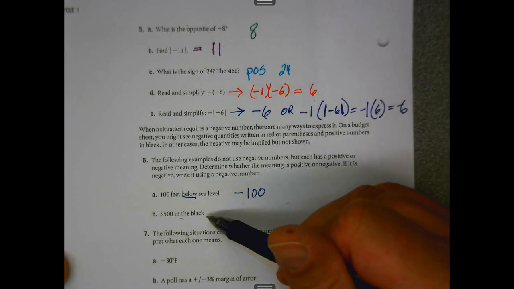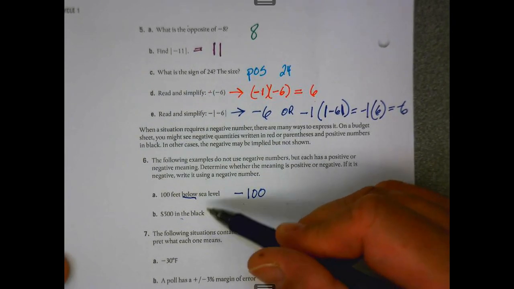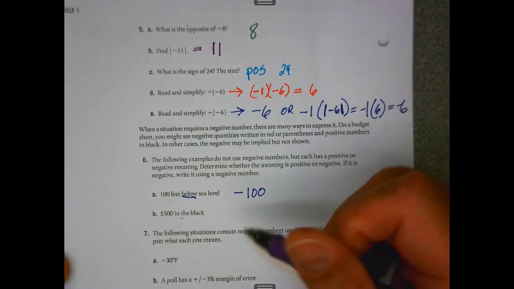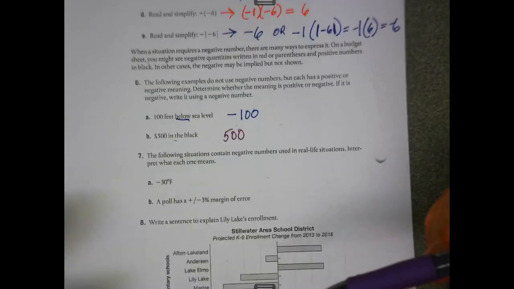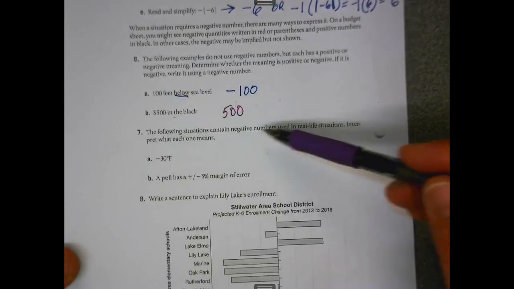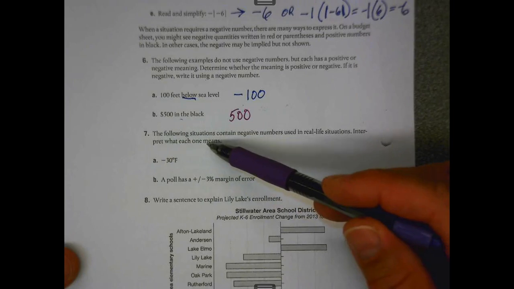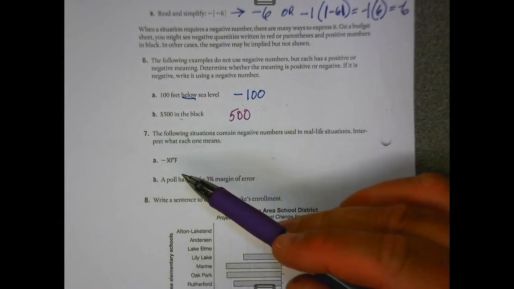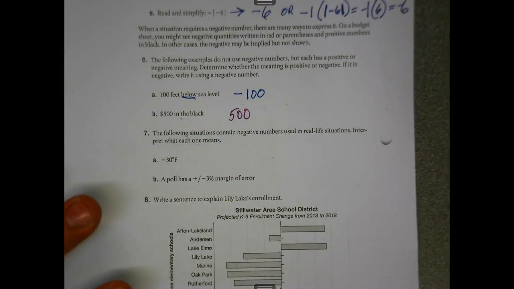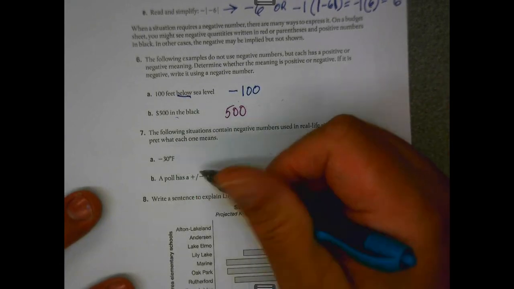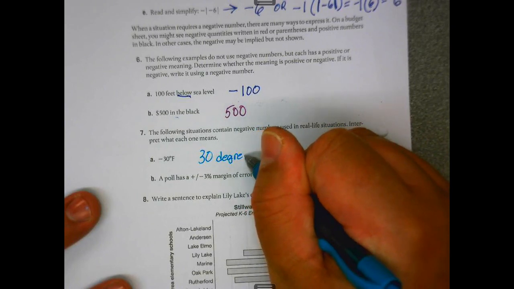Number 7. The following situations contain negative numbers used in real life situations. Interpret what each one means. Okay, so when you see this, the -30 Fahrenheit, it's temperature, of course. We usually call it, well, this is 30 degrees. We want to write it out in the English language. We read it as 30 degrees below 0. So you got to watch how we interpret symbols here in real life situations. That's what you're doing here.